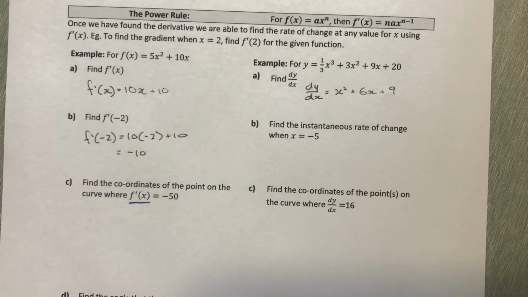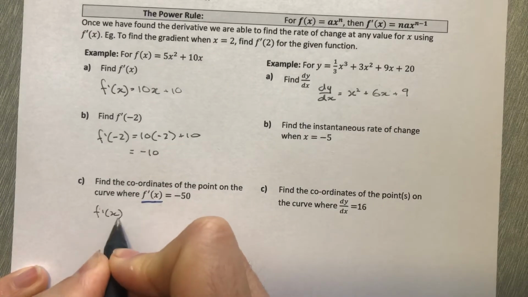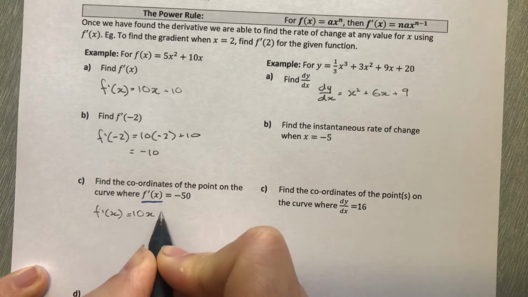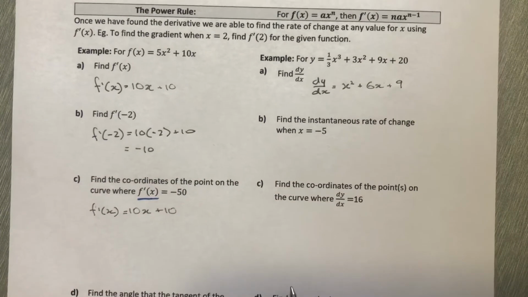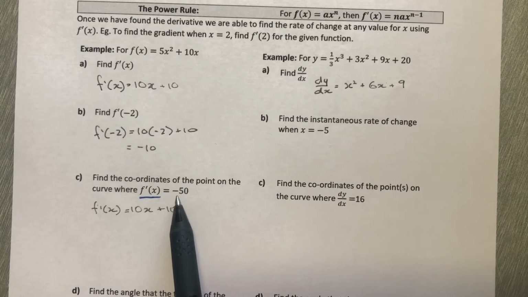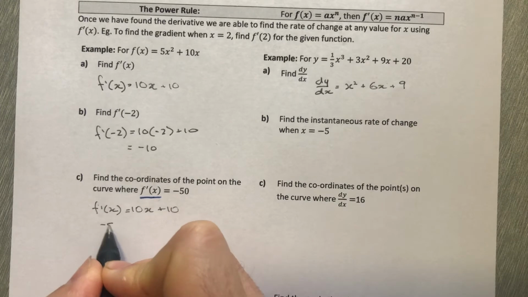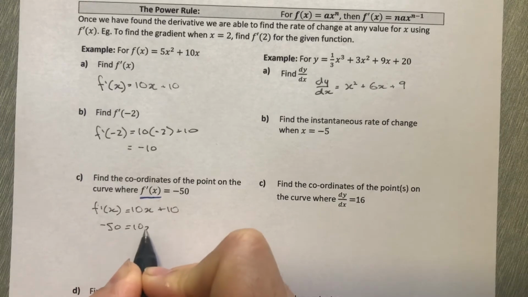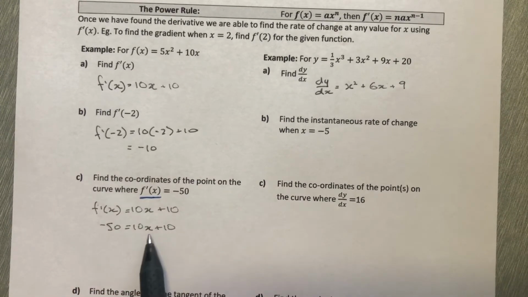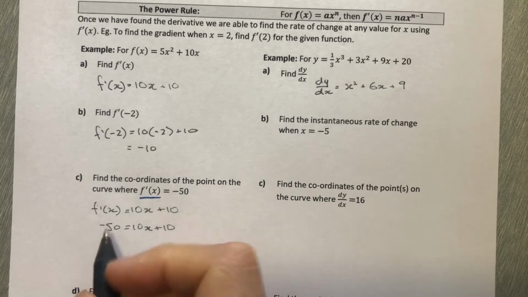I'm going to rewrite that for a second, just to set us up. Now they're telling us that the gradient is -50, so we can put that -50 in there. Once we've done that, hopefully you can see that the only unknown here is x. So we're finding the x value where the gradient is -50.